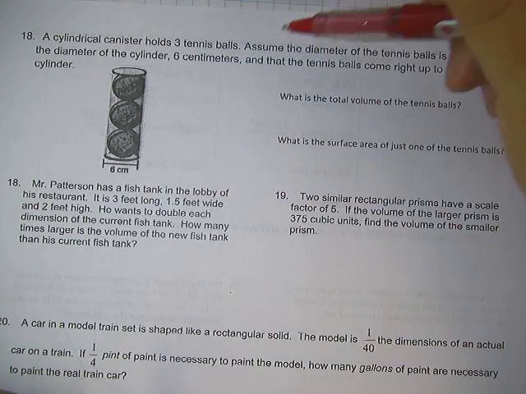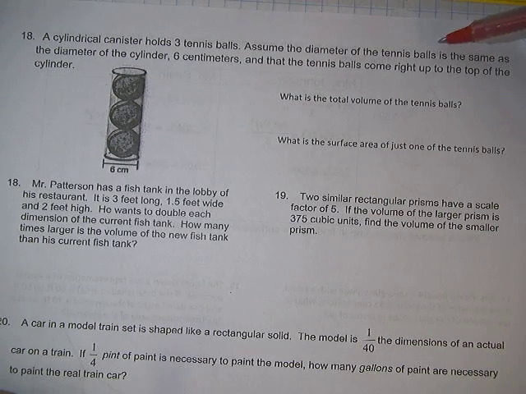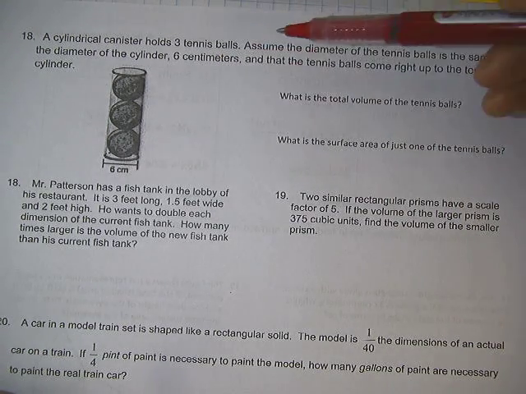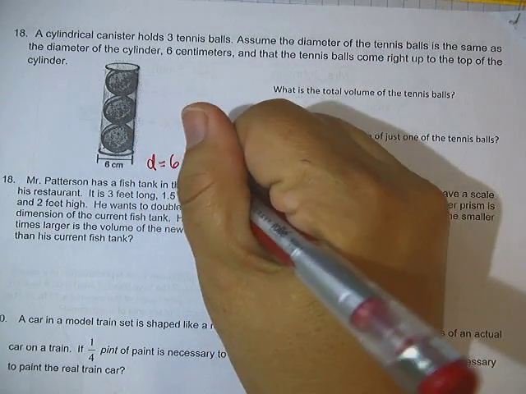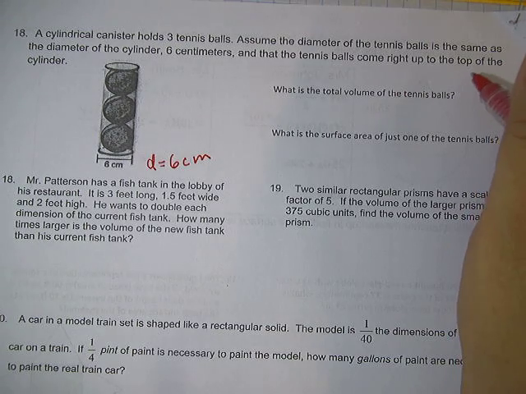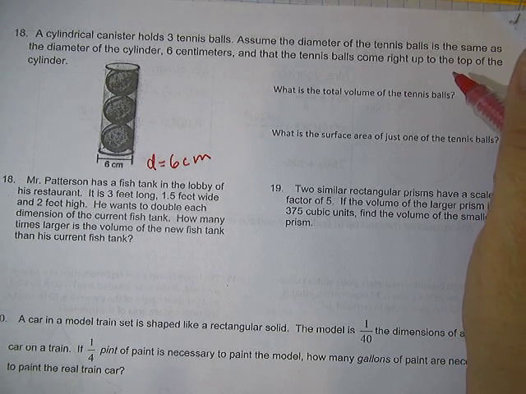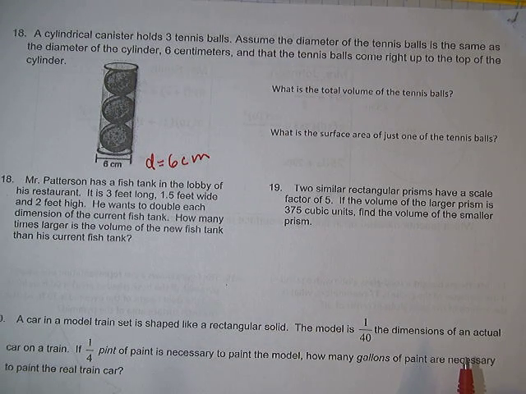A cylindrical canister holds 3 tennis balls. Assume the diameter of the tennis ball is the same as the diameter of the cylinder, so it's close enough, right? 6 centimeters. So the diameter equals 6 centimeters. And that the tennis balls come up right to the top of the cylinder. All right, so the tennis balls, there they are, right there. Now, what is the total volume of the tennis balls?